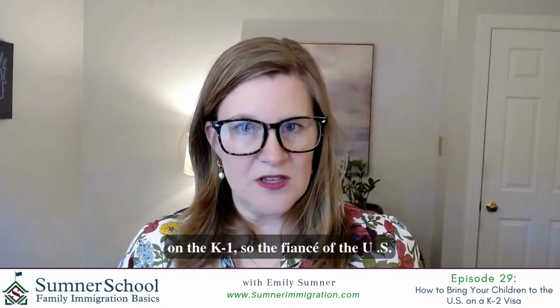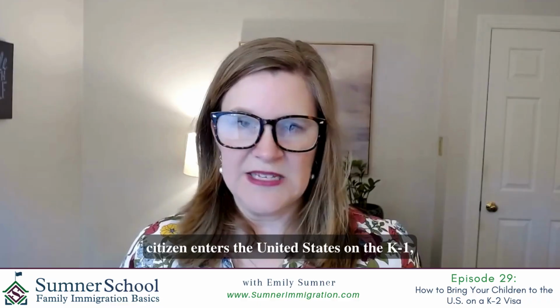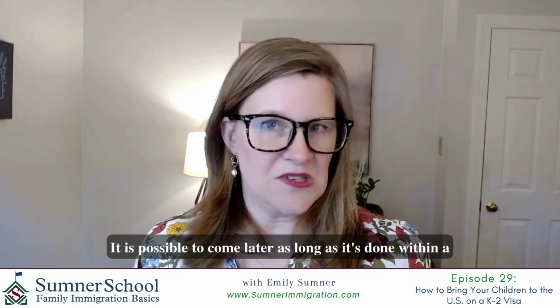When the foreign national enters the United States on the K-1, so the fiancé of the US citizen enters the United States on the K-1, the K-2 child or children can come with their parent. The parent enters on the K-1, the child enters on the K-2. Like I said, it is possible for the child to come later. So keep in mind that it's not required that they come at the same time. It is possible to come later as long as it's done within a certain time frame.